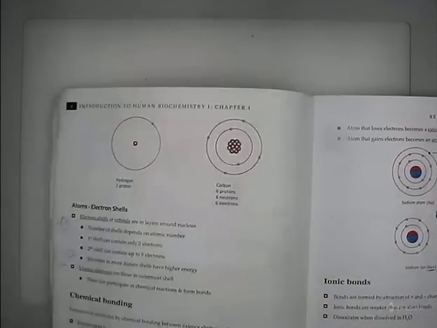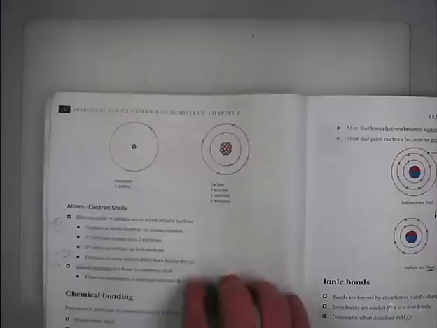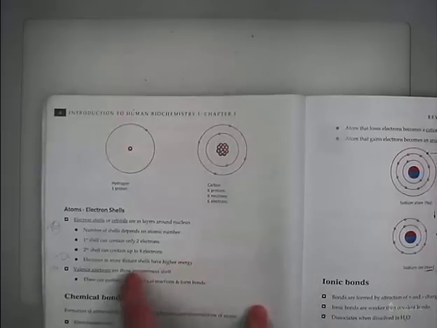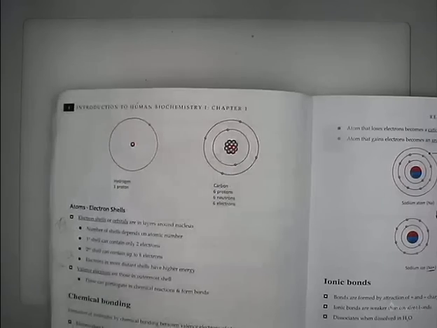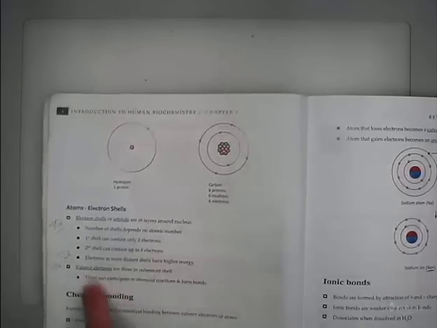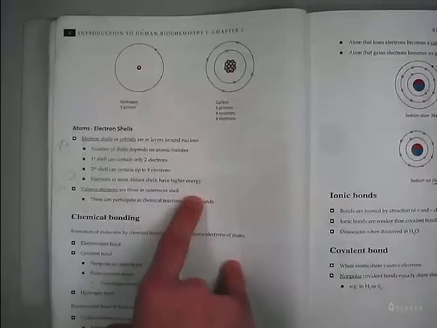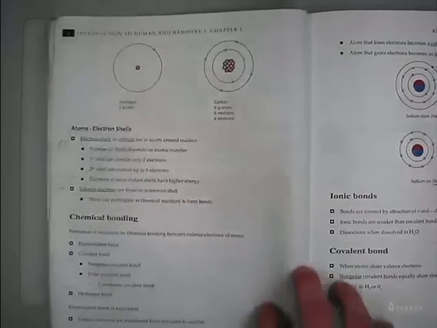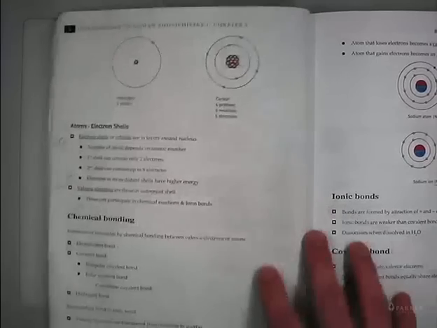And the last shell is called our valence shell, and that's the one that all the different electron transfers take place in. You know that's the outermost shell, and those are the ones that participate. First one has 2. All successive ones have 8.